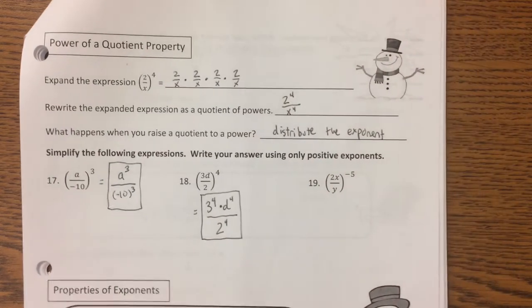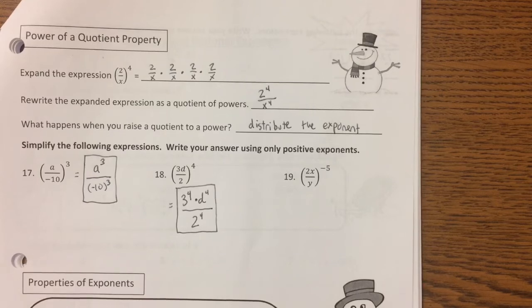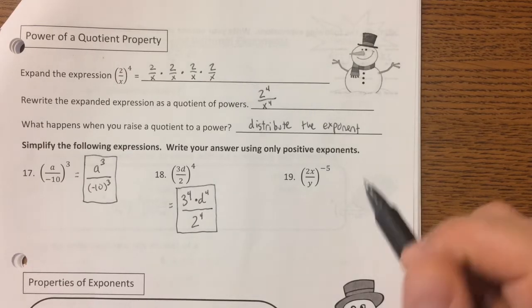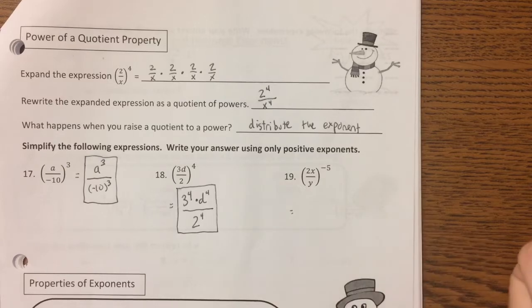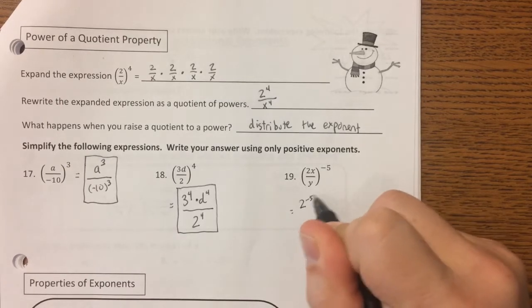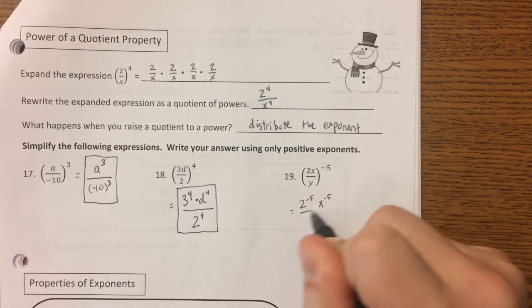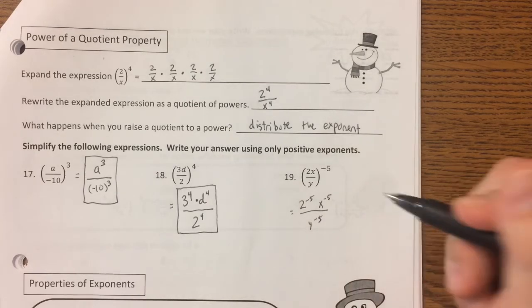Now, what makes 19 a little tricky? Or what makes it a little bit different? It's got a negative exponent, which we'll deal with at the end. Okay? So I'll have the same thing with the last one. 2 to the negative 5th, x to the negative 5th, all over y to the negative 5th.